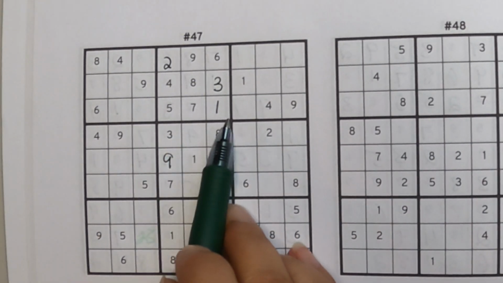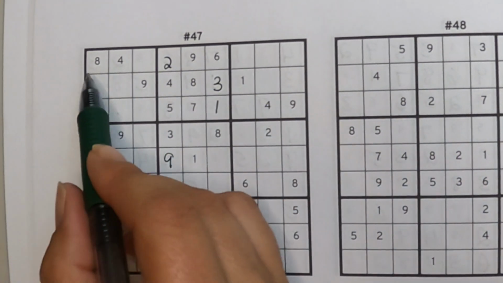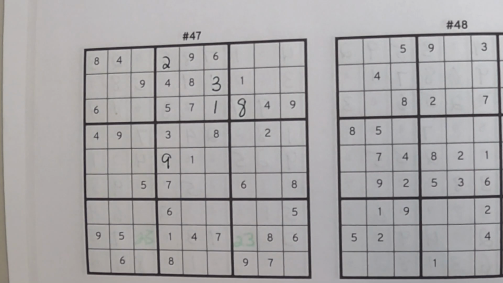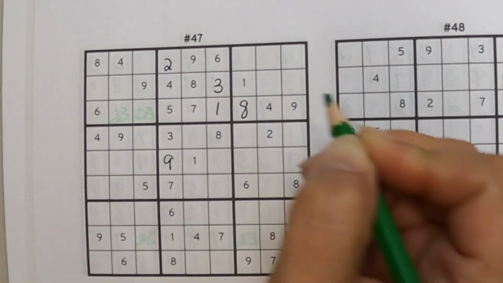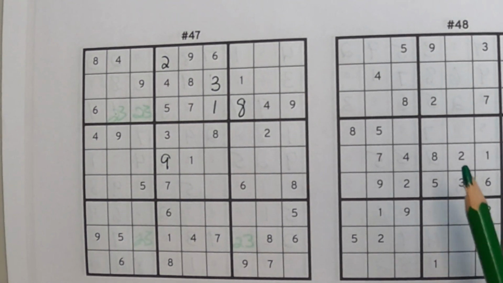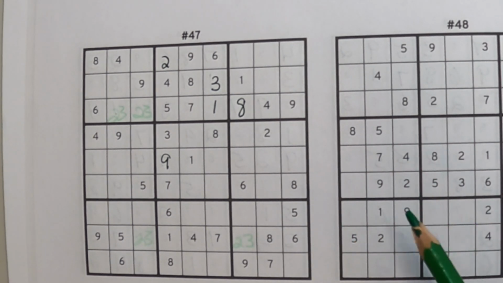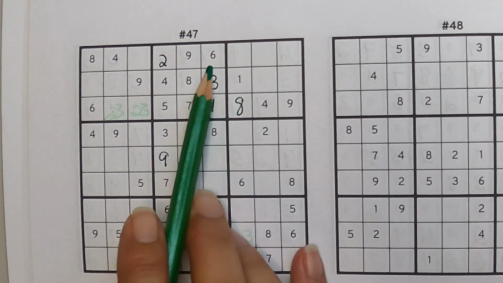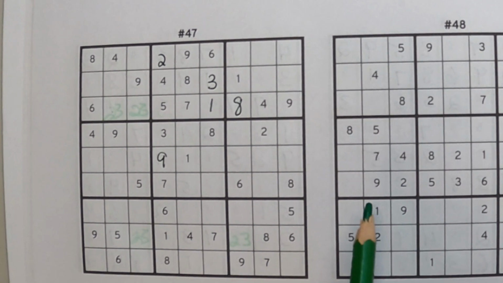For this row we're missing 2, 3, and 8. We've got an 8 covering both of these boxes, so our 8 must be here, but I don't see any other help. So 2, 3, 2, 3. If we look at this top row, we're missing 1, 3, 5, and 7.